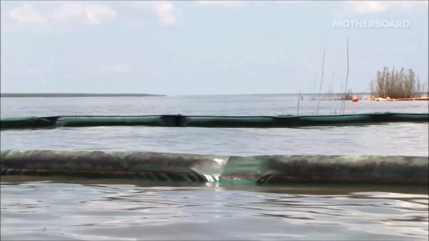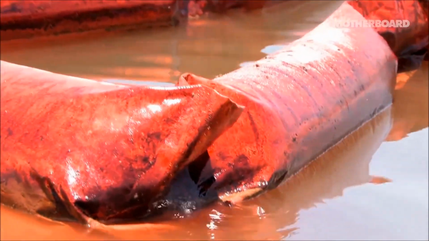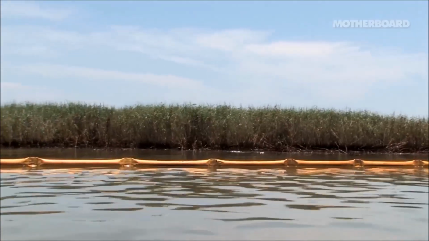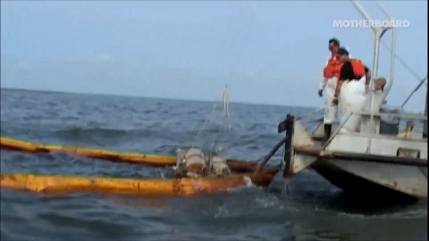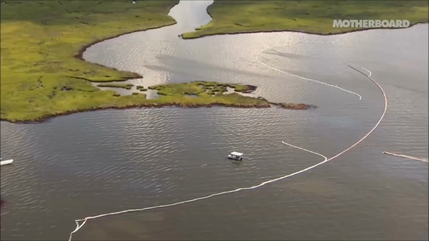Booms are just temporary floating barriers composed of plastic and fabric, designed to prevent oil spills from washing up on beaches and marshes, and to concentrate the spill enough so it can be skimmed or vacuumed from the surface by large skimmers.